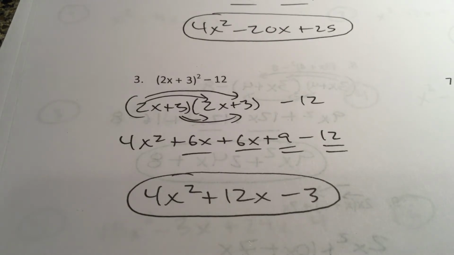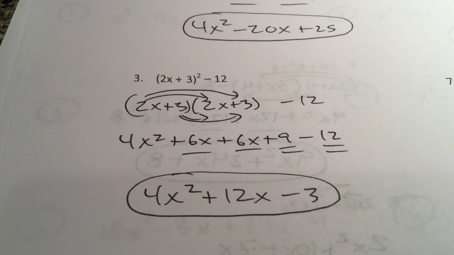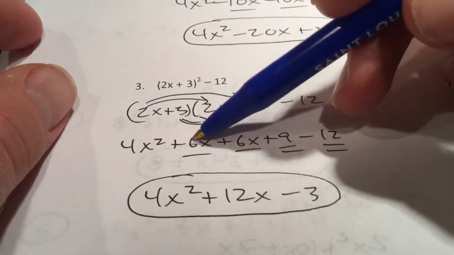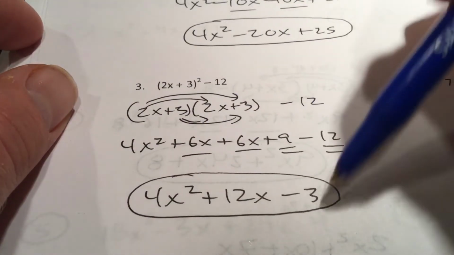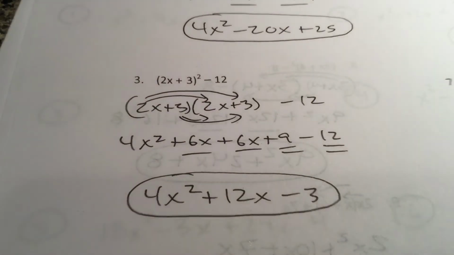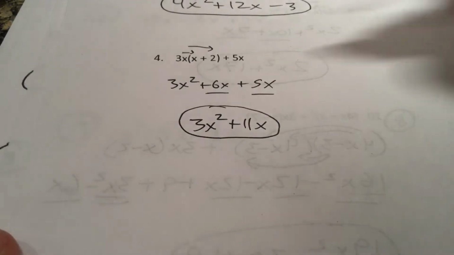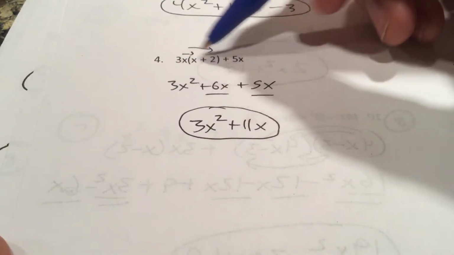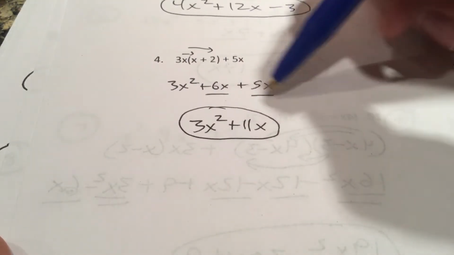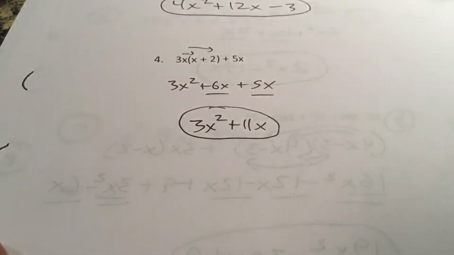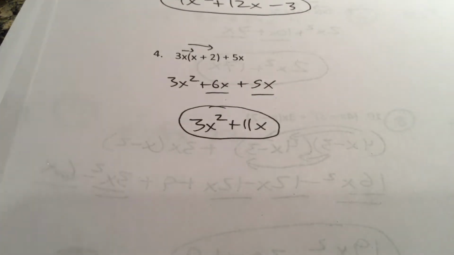Again, 2x plus 3 squared. Write it twice. Then you have, those are like terms, 12x. And you have 9 minus 12, a negative 3. Be careful there. Number 4, you're not really FOILing. You're just doing 3x times x, 3x squared, 3x times 2, 6x. Add that to 5x. You got 3x squared plus 11x. All right, so page 18 is pretty quick.